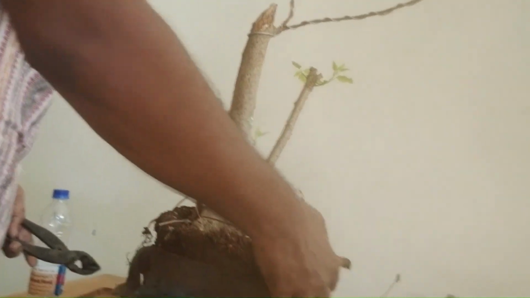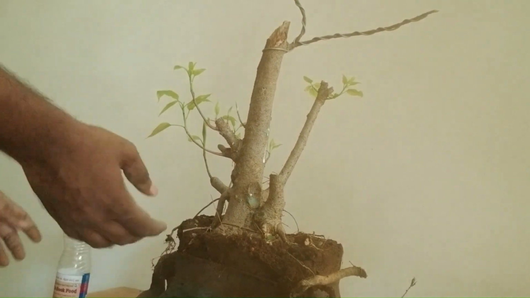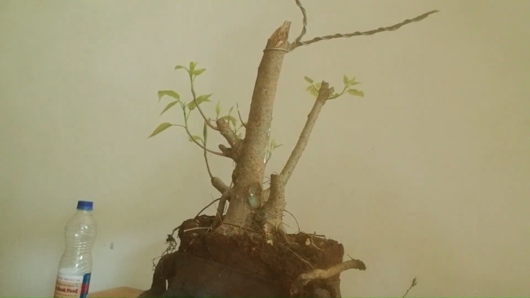So we are not putting it in a bonsai pot. Shall we put it? I am thinking. Otherwise we will have to come again for repotting.